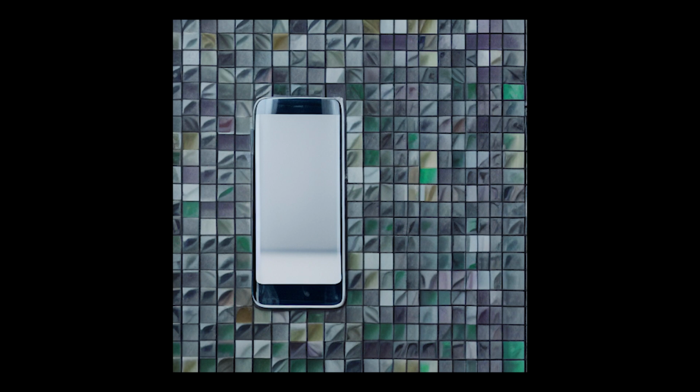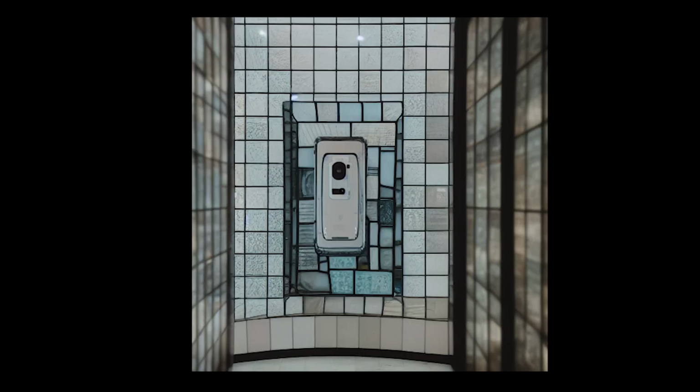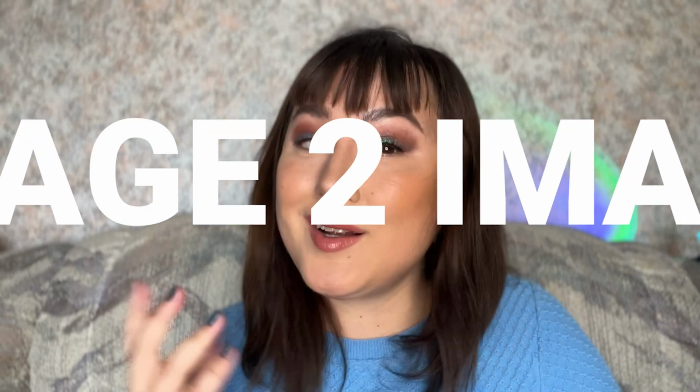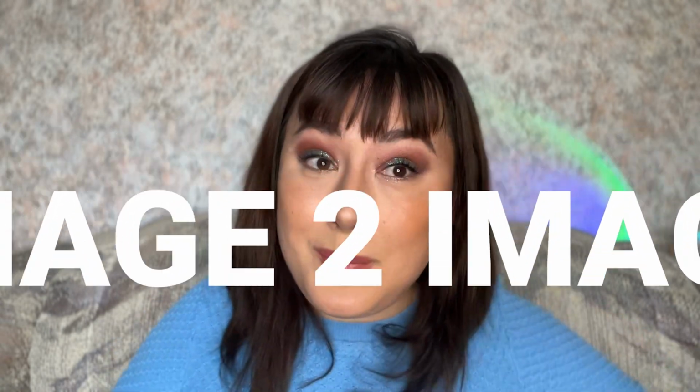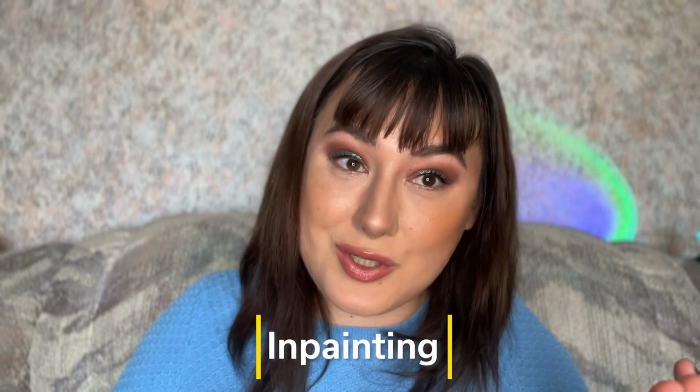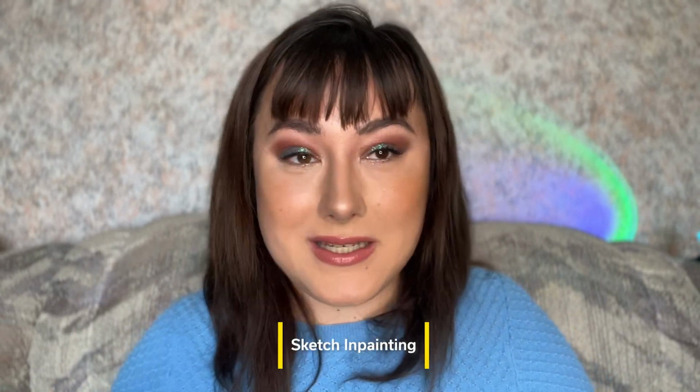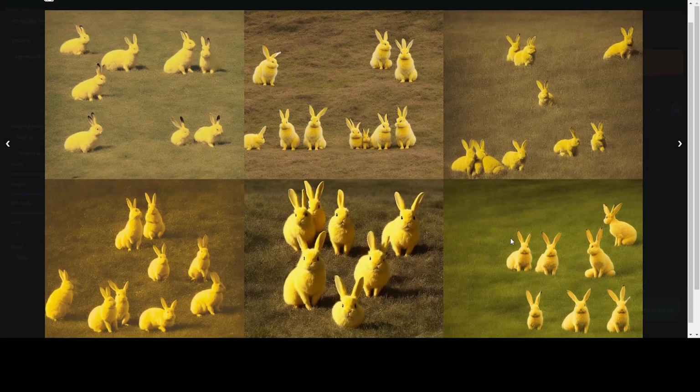I think this one gets a lot closer to the idea of stained glass, and this one looks like a stained glass hallway, so it's the winner. It also does image to image, which includes both inpainting, that's really special, and sketch inpainting. I don't know any other programs doing that. Here is your demo of image to image.